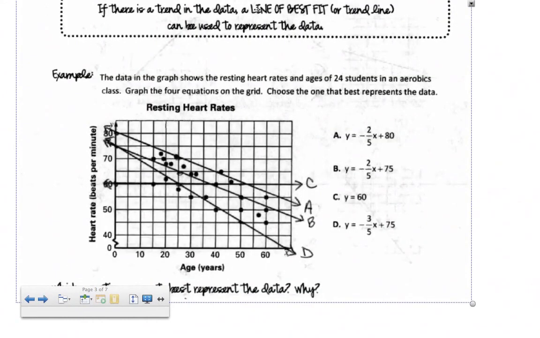If there is a trend in the data, we can use something that's called a line of best fit. It's also known as a trend line to represent the data. And so what we're sort of going to be doing is taking almost like the average or the meat and potatoes out of this data, and then we can make a straight line and use what we know about straight lines to write an equation, and therefore make predictions about what might happen to this data if we were to continue this trend. So for example, the data in this graph shows the resting heart rate and ages of 24 students in an aerobics class.